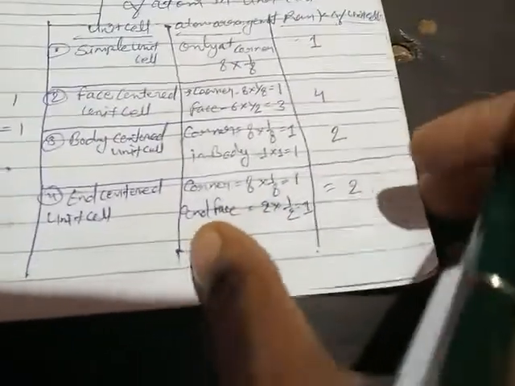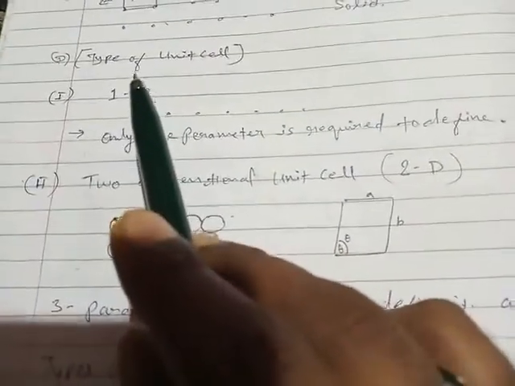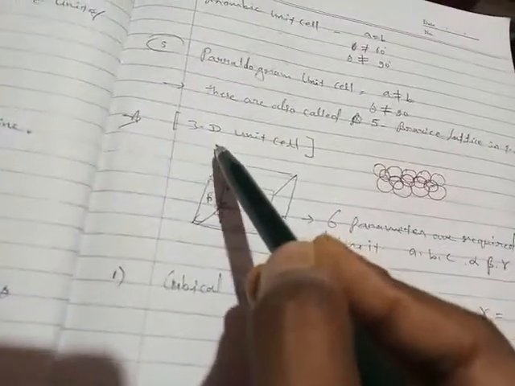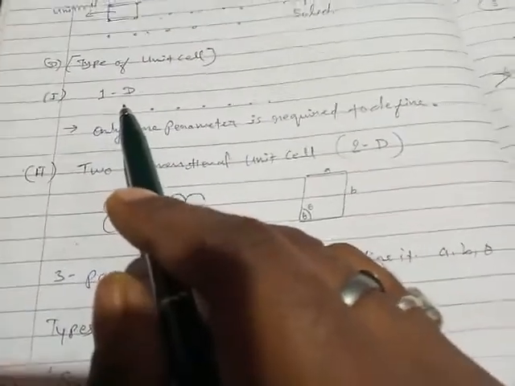Now after this we discuss the types of unit cell. There are three types: first, one dimensional; second, two dimensional; and third, three dimensional unit cell. So first we will discuss the one dimensional unit cell.